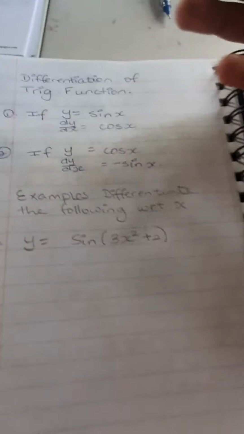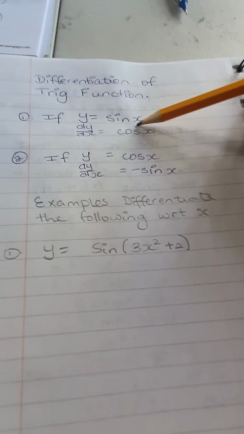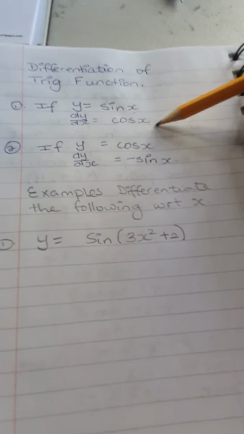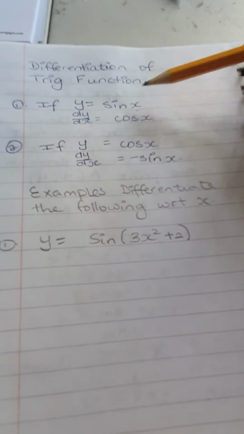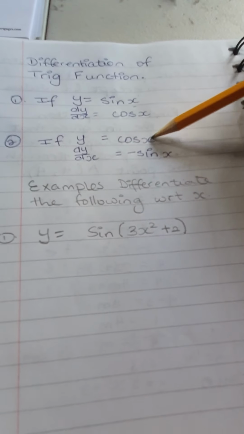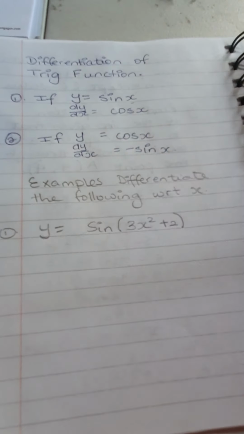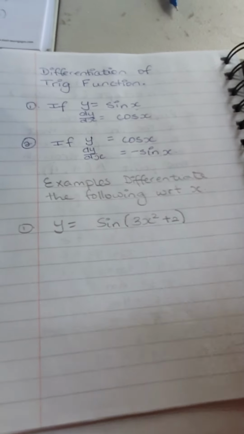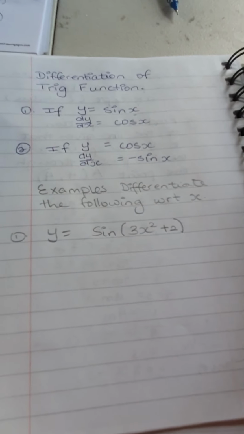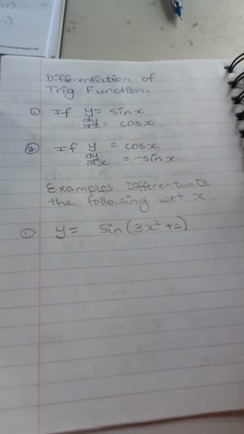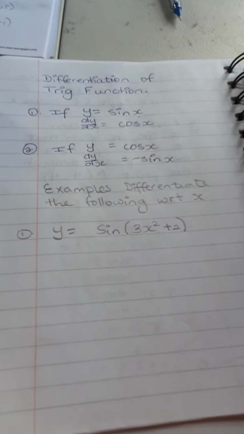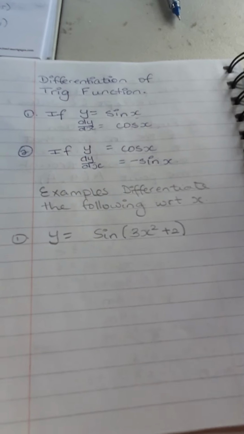So if we have y is equal to sine x, the differential of that is cos x. So the differential of sine is cos, and the differential of cos is negative sine. I'm going to show you how you're going to use these two basic formulas to work out some bigger questions.